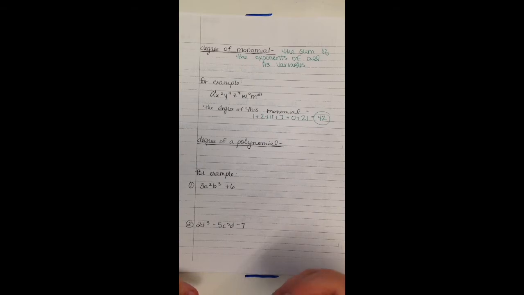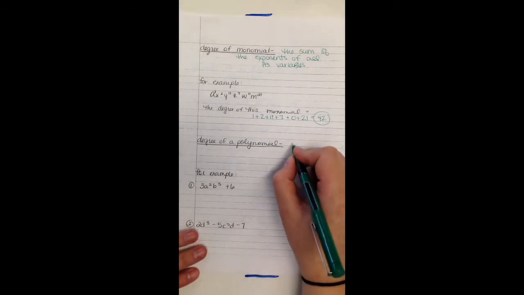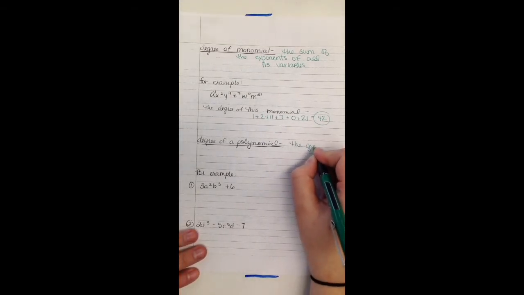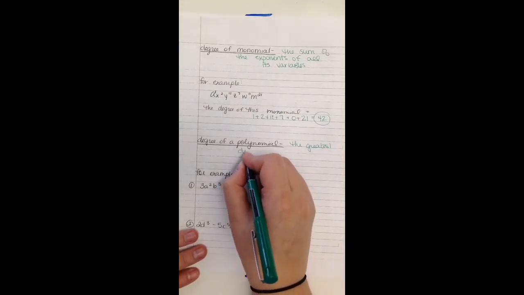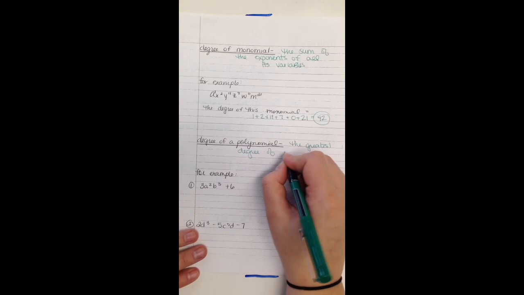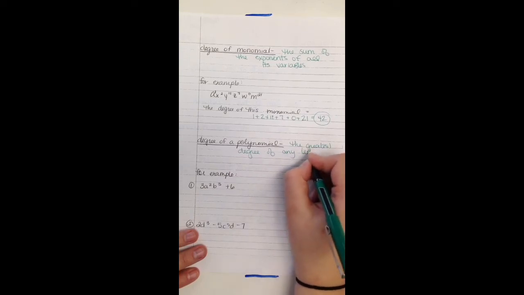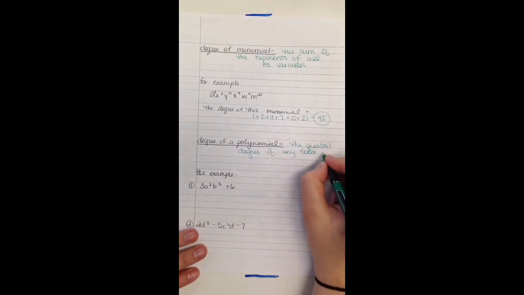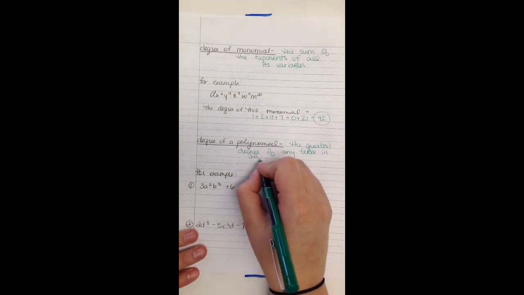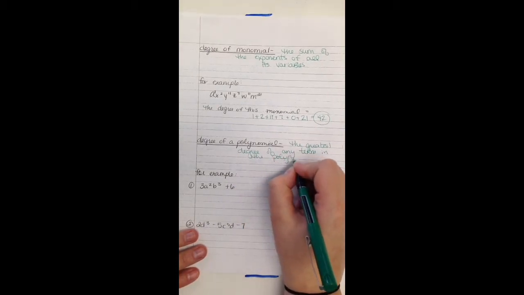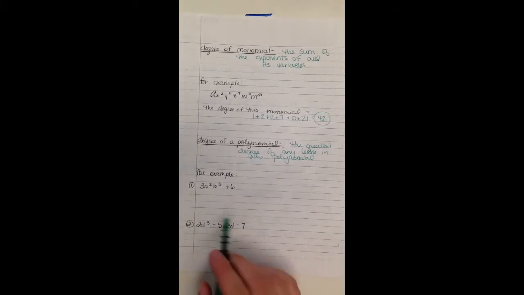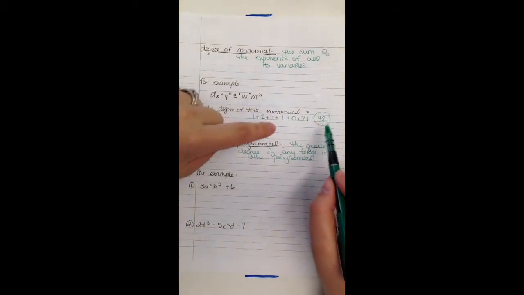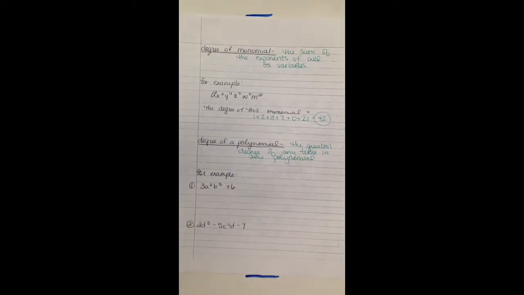Now the degree of a polynomial is the greatest degree of any term in the polynomial. So all that means is I'm going to take each term, find its degree like I did up here, and I take the biggest one.